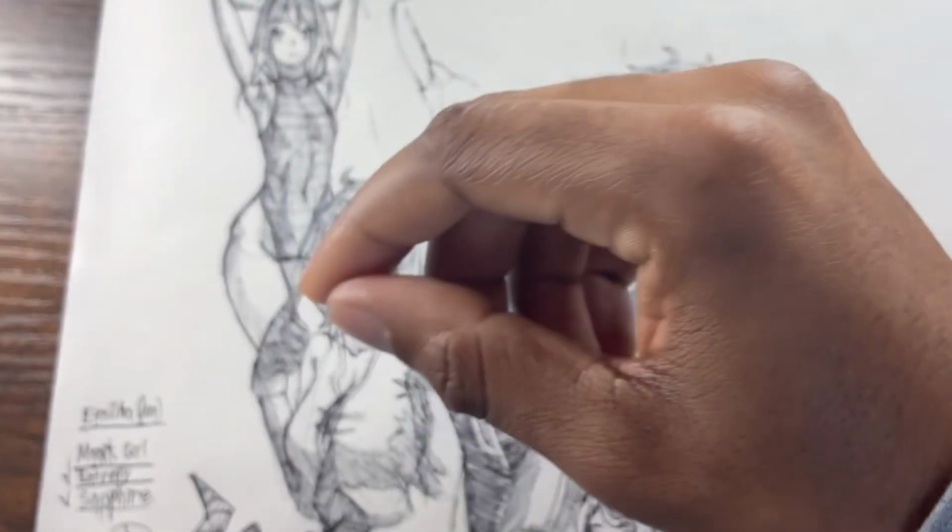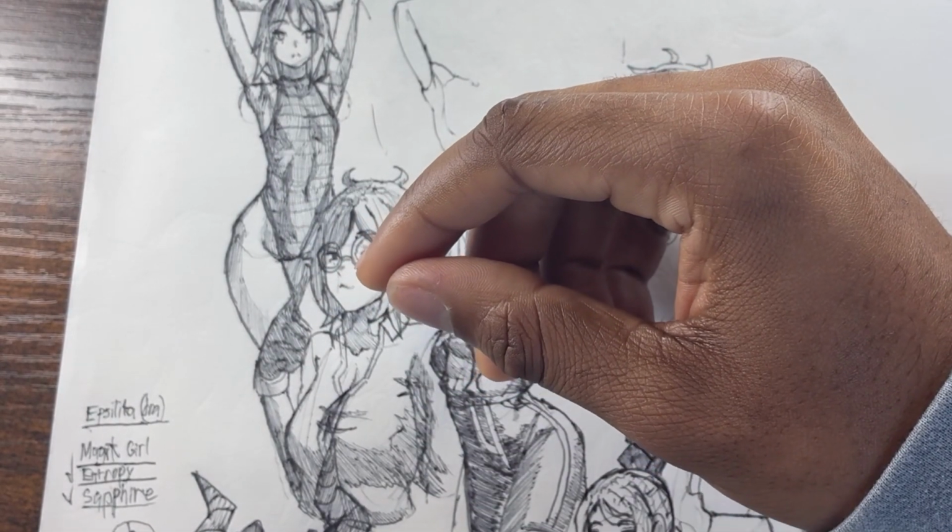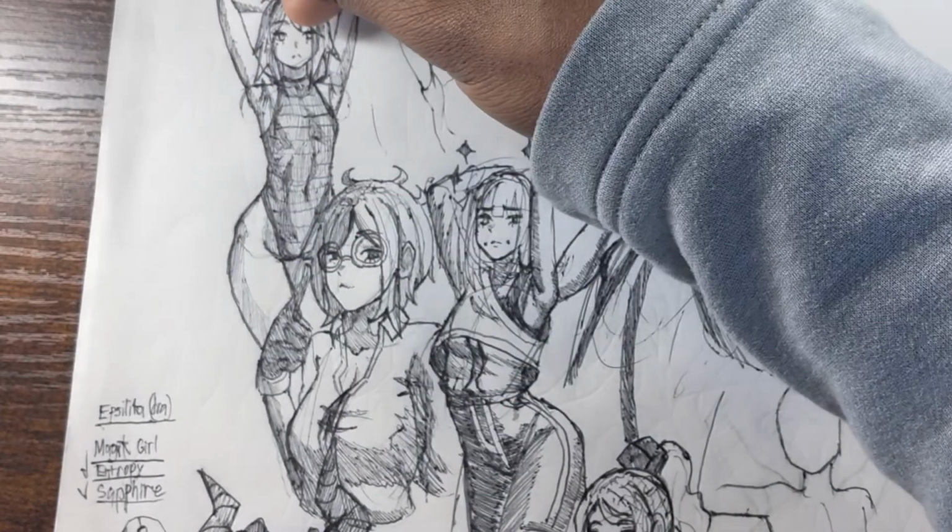This is not the color she's supposed to have. Oh no, I was outlining her in the wrong color. Okay, I think I got the right color now. Okay, hold on. Okay, got the right color.